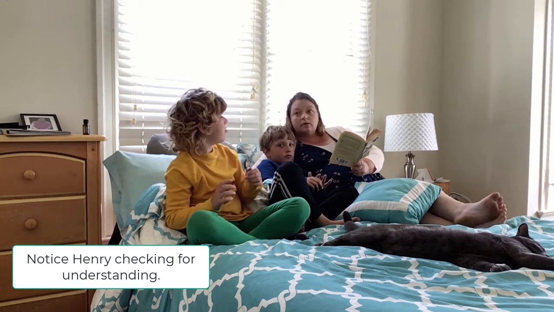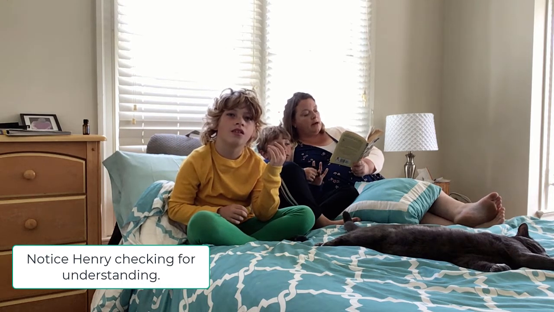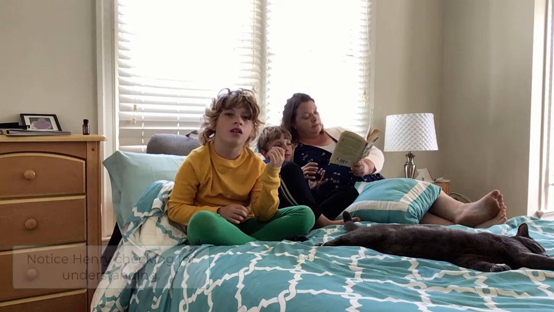So he's not going to be living in Florida anymore? Well, when he says home, what does he mean right now? The tree. The tree. It's still the tree.